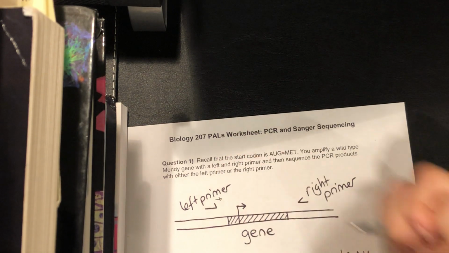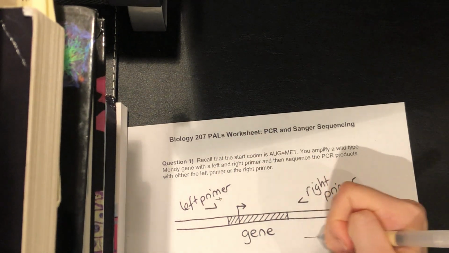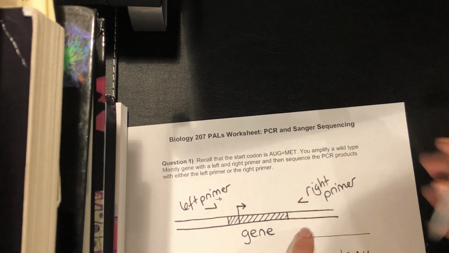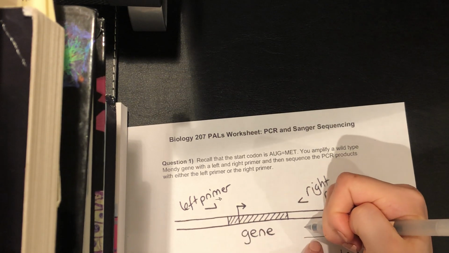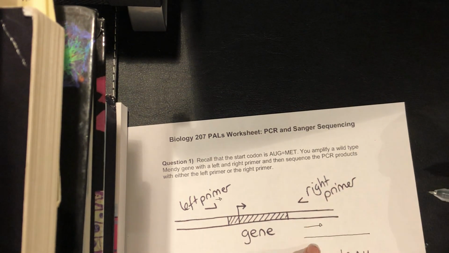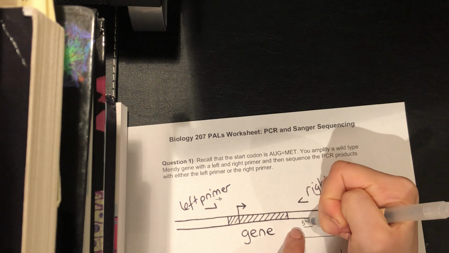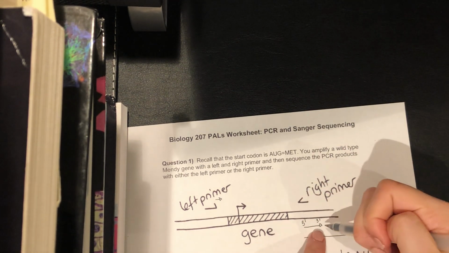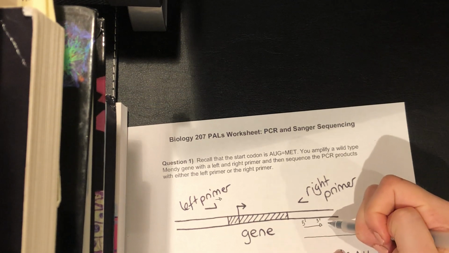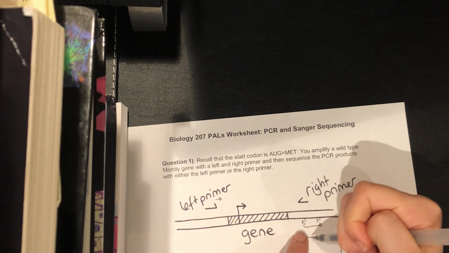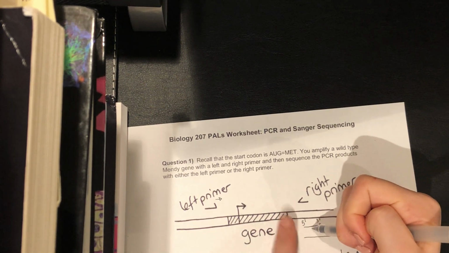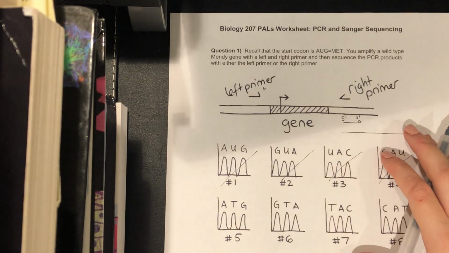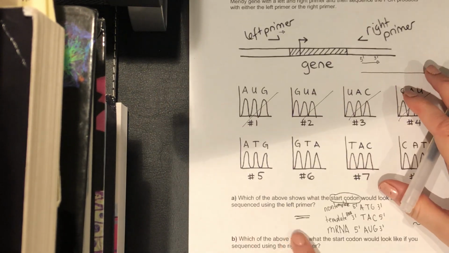And if DNA is going to be built in this direction, that means we started with the 5' end, and we're building on this 3' end. So that's our newly synthesized DNA that the sequencing machine is making, that you're doing for sequencing.